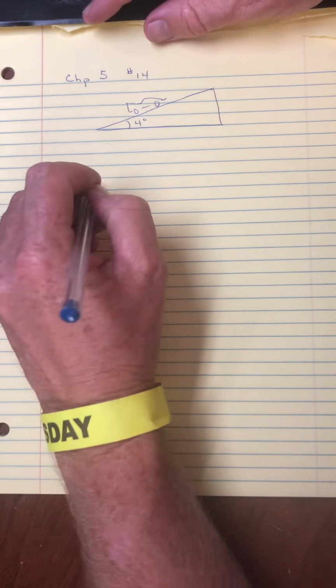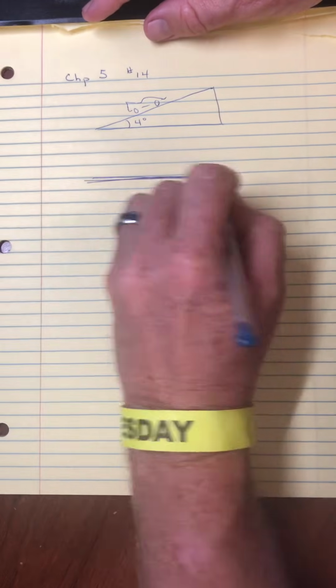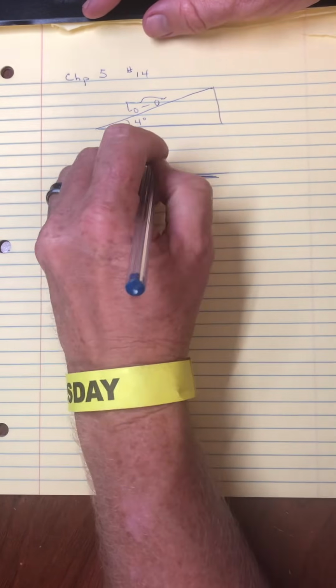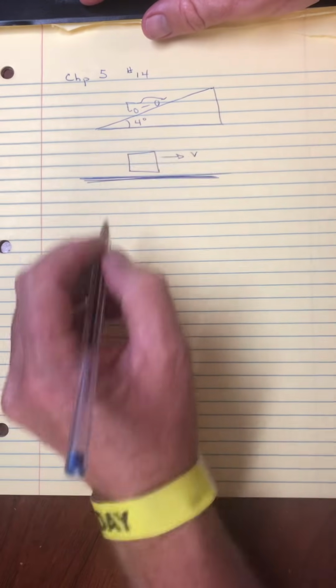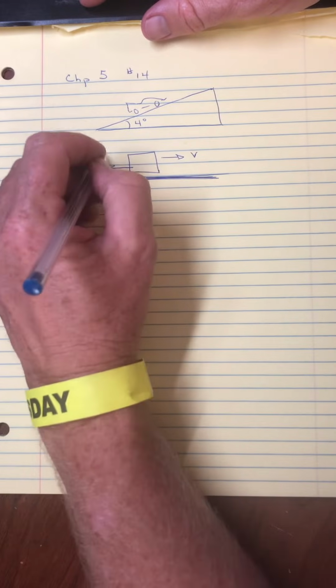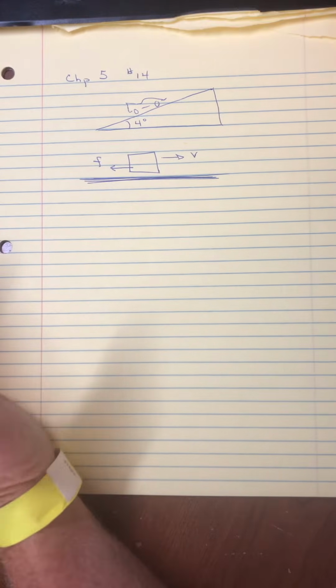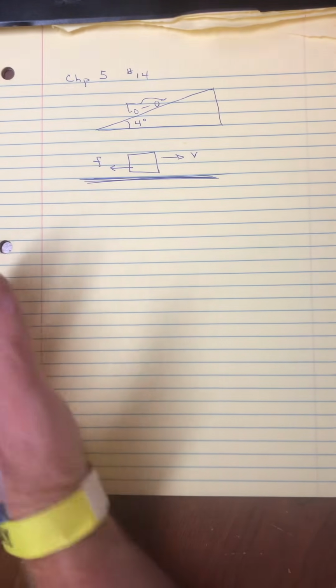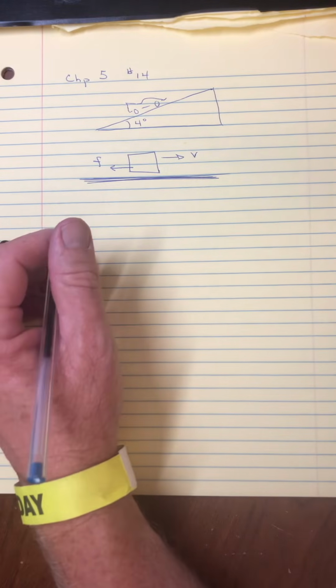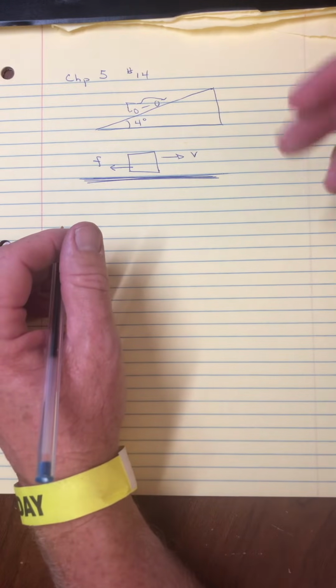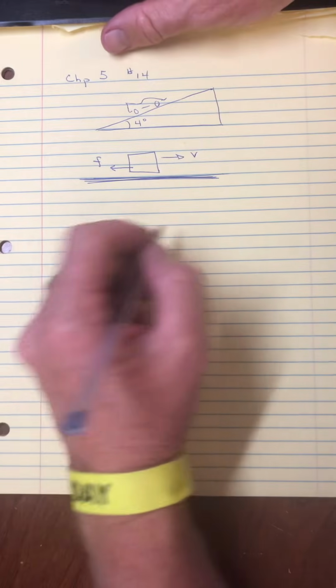Because if I were to forget about the tires for a moment and just put a block up here and say that the block is moving to the right, you would have no problem telling me that the friction is to the left, opposite of the direction it's moving. Now, I'm going to change that. It's opposite to the direction it's sliding. And here's why that's important.